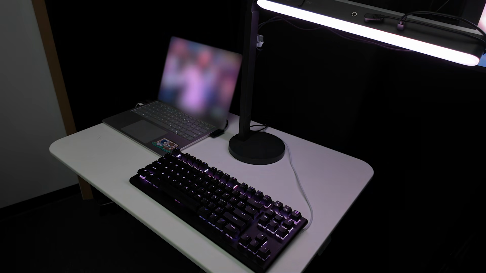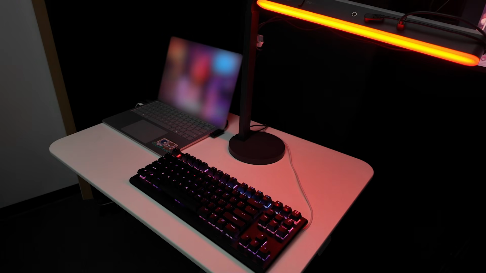Or have it dynamically adjust to your computer use needs. Like, I love to watch music videos while I work, so I customized my keyboard so that it reflects the colors on my screen as I have music videos playing in the background.